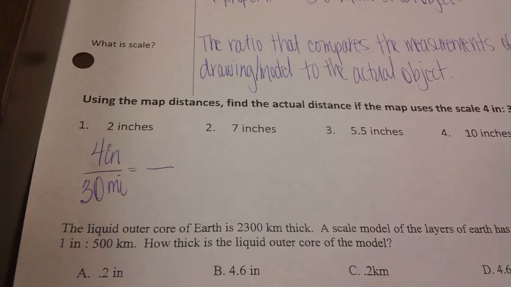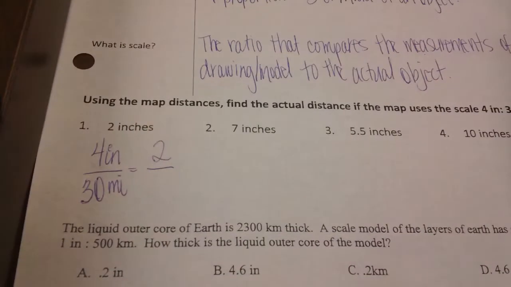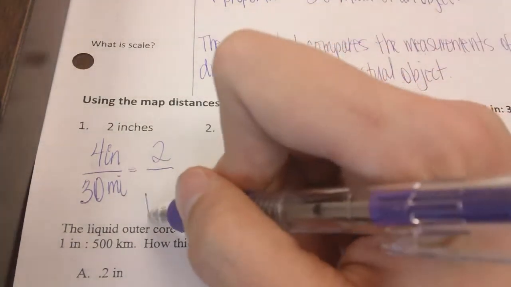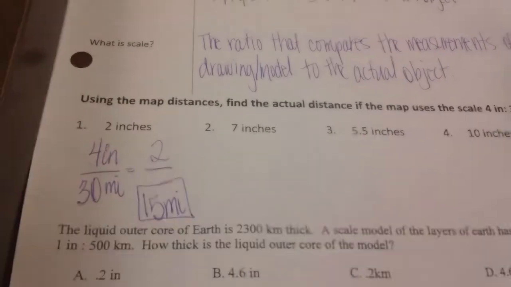If your distance between two cities is only 2 inches, I fill that in with the inches. And this one's easy to see that the distance in real life is going to be 15 miles.